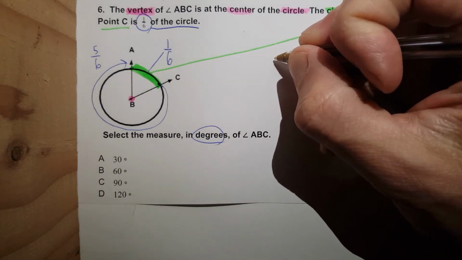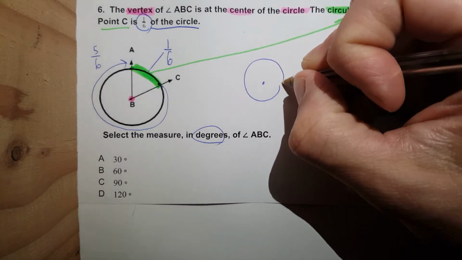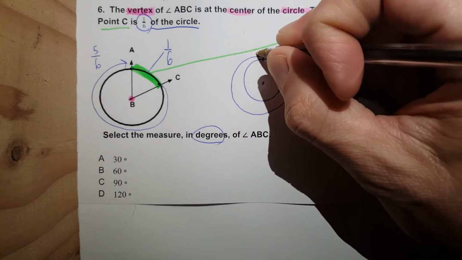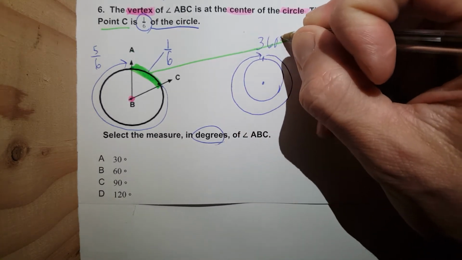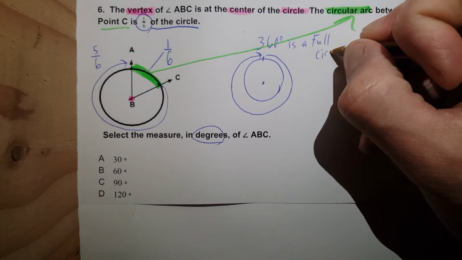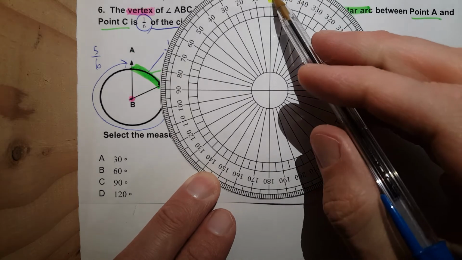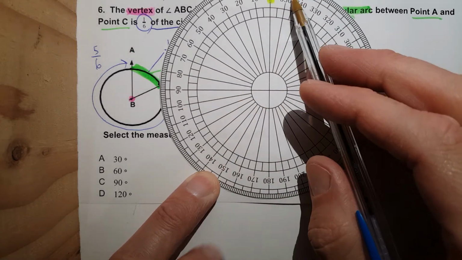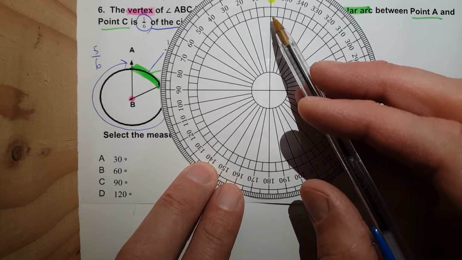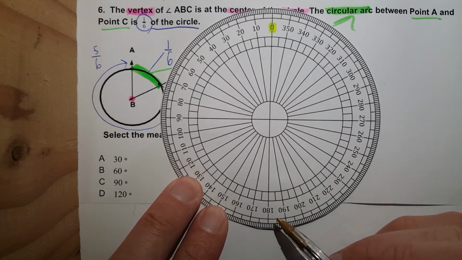If I know, I'm going to just draw a circle again. If I know I start here and I go all the way around, that's 360 degrees is a full circle. Okay, so if you check this thing out and you go all the way around, it's 360, right? Remember, if you're doing PE or your teacher says, give me a 180, you jump and you face the other way because 180 is half of a circle.